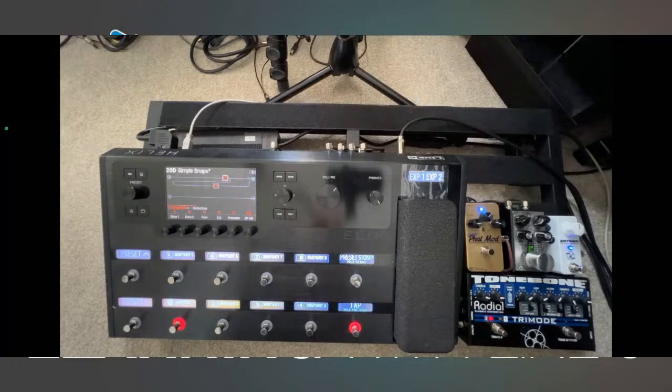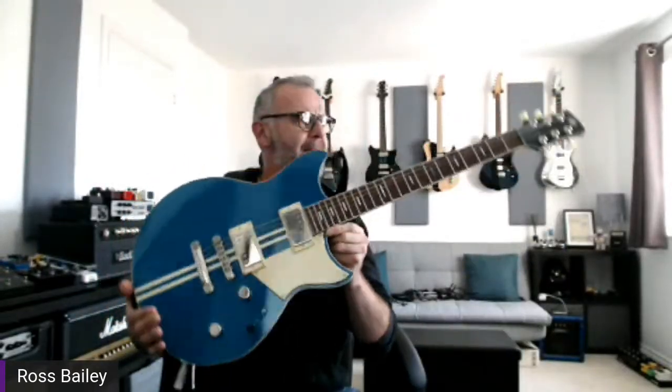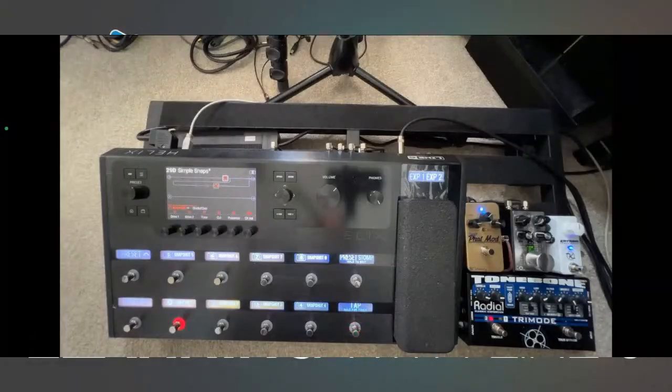Just so you know, by the way, the guitar I'm using is marvelous. Yamaha RevStar RSS 20. It's a beautiful thing. Go and check them out.